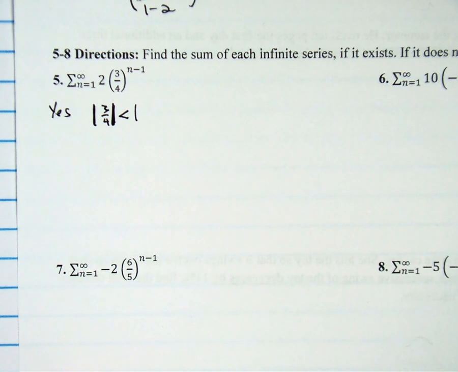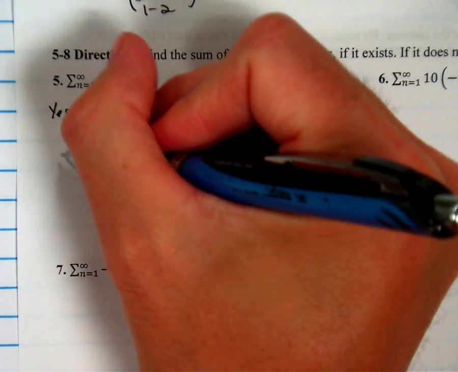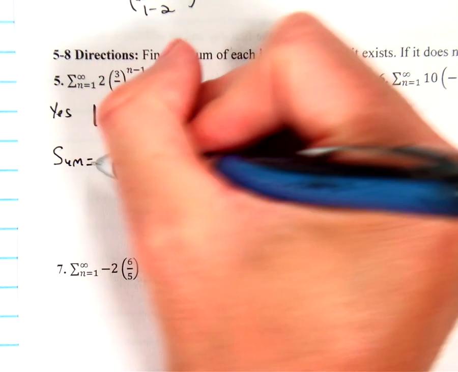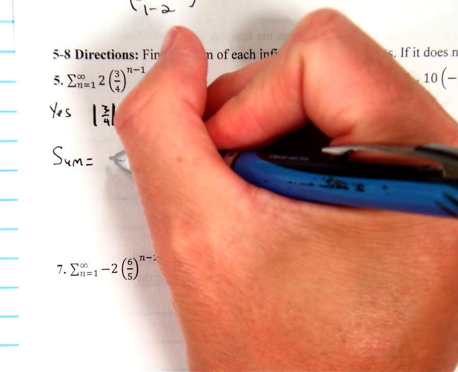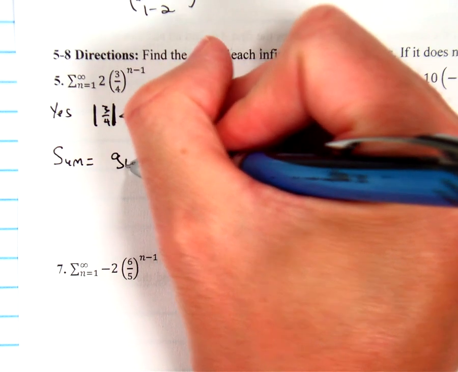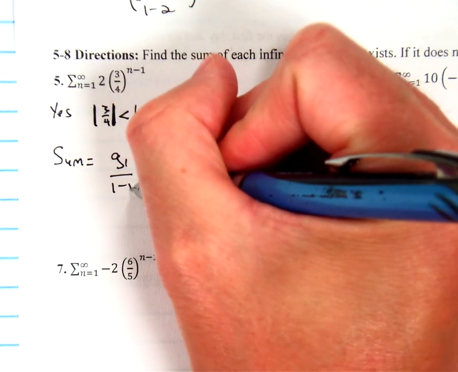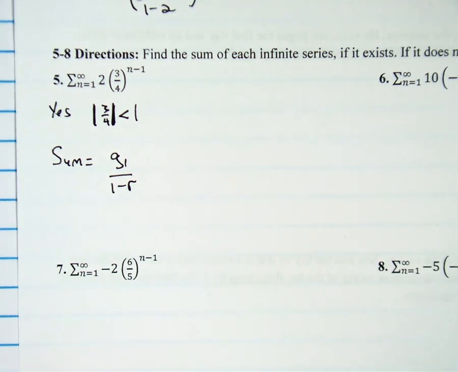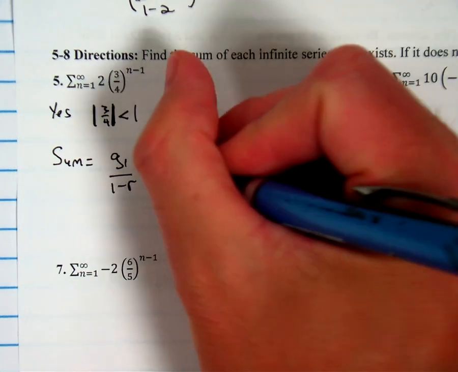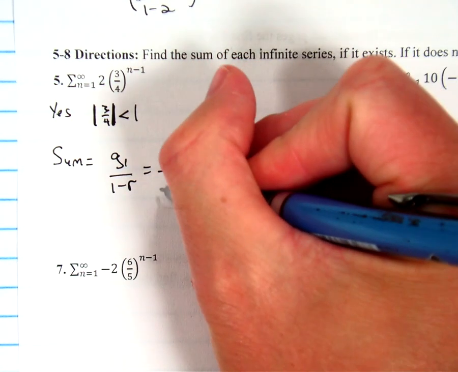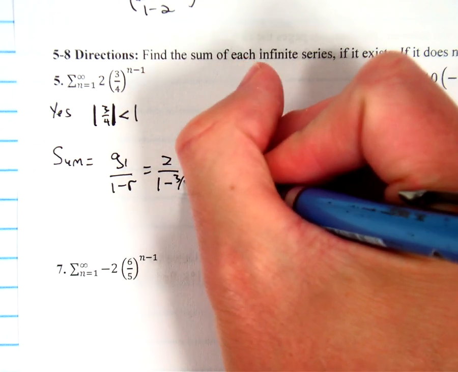The infinite sum formula is like the shortest one. It's your first term, a1, g1, whatever you want to call it, over 1 minus r. So our first term is 2 over 1 minus 3/4.